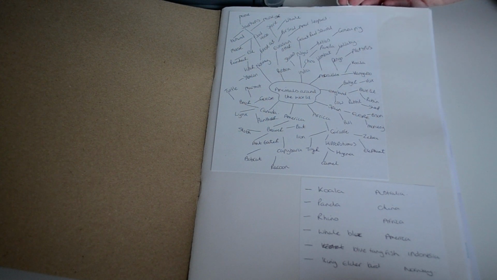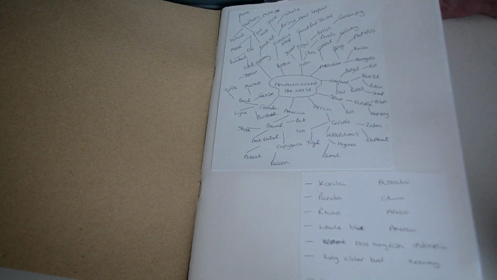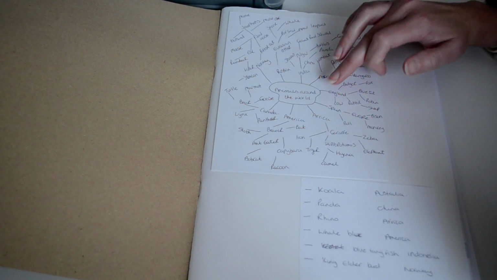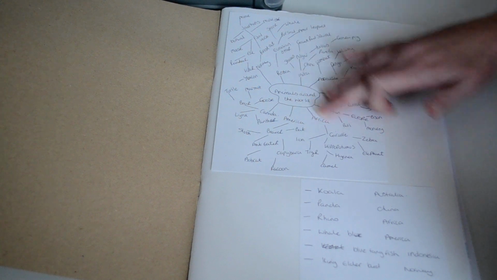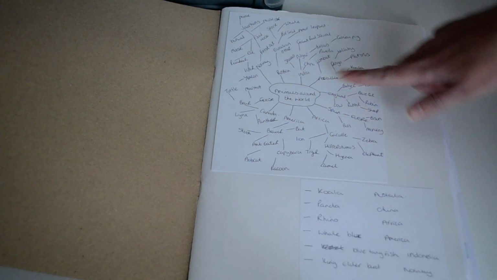So I'd not long been to the Science Museum, so I had a lot of info still in my mind from that and some pictures. So I started off with a spider diagram of animals around the world and then did some link words.